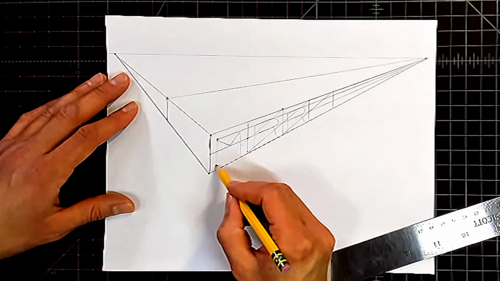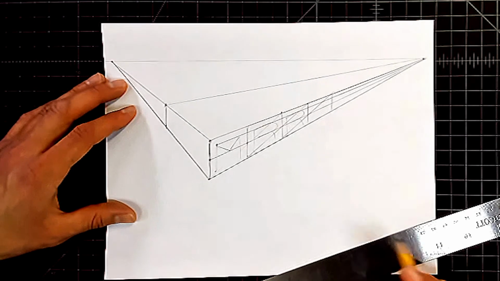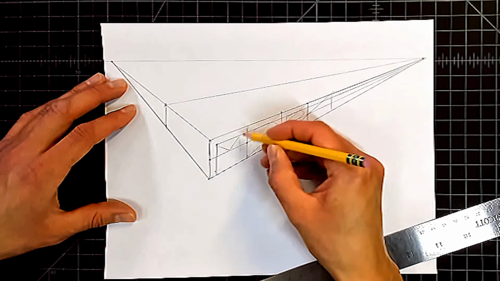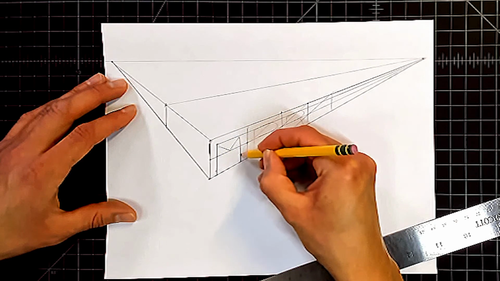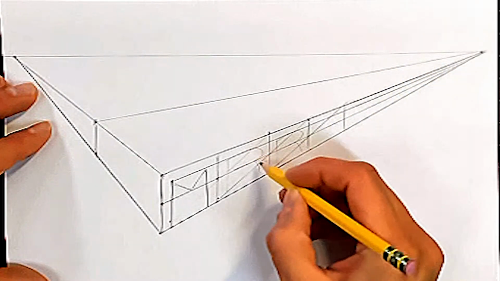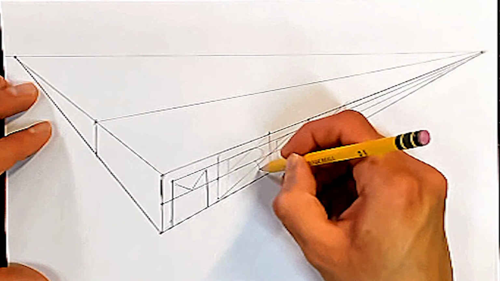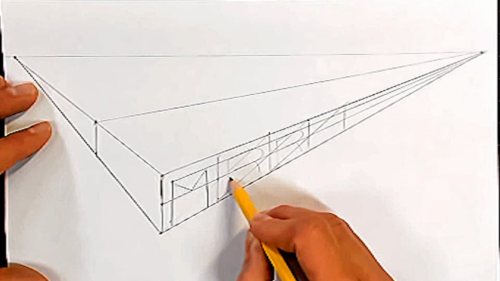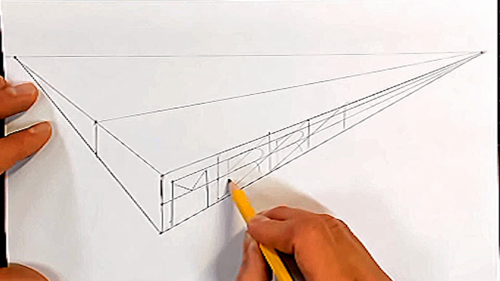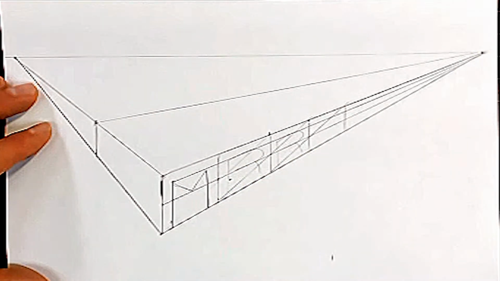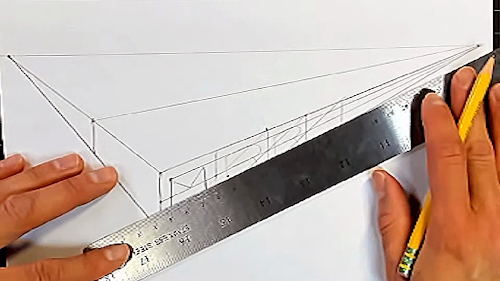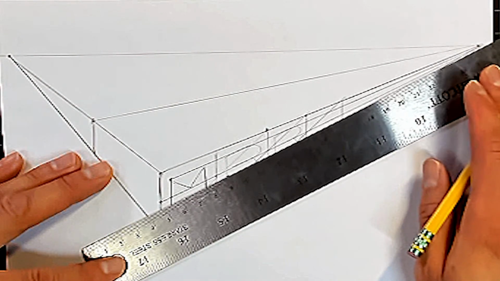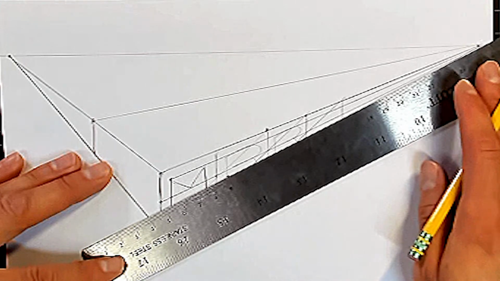Maybe do the same thing with the bottom. So with some of these letters, they would actually go all the way to the bottom. So this M would go all the way to the bottom. With this R, we drew a stick letter here, but you can actually create another bottom part of this R. Connect that bottom part of the inside of the R to the vanishing point.